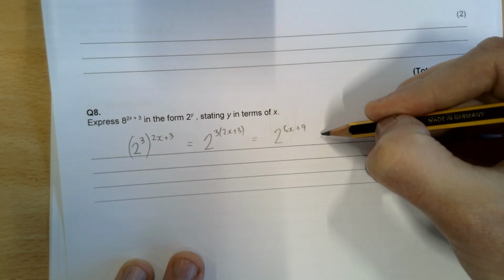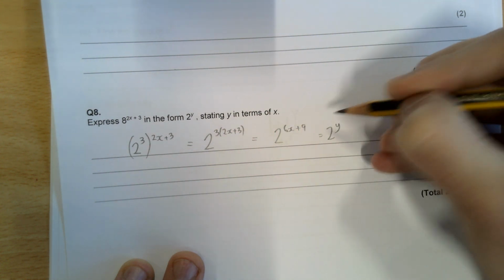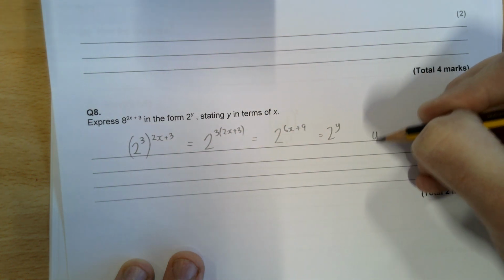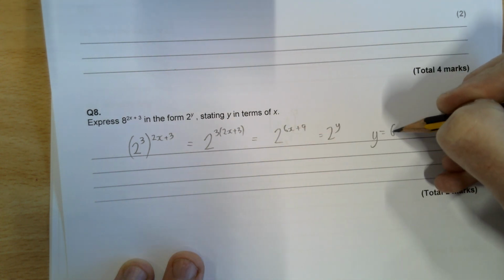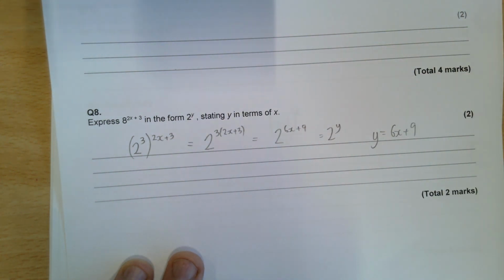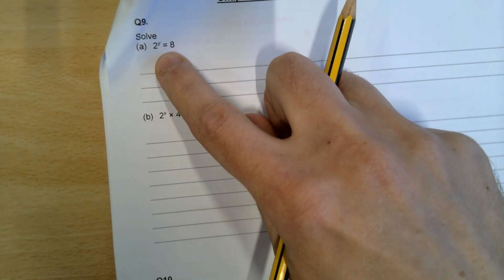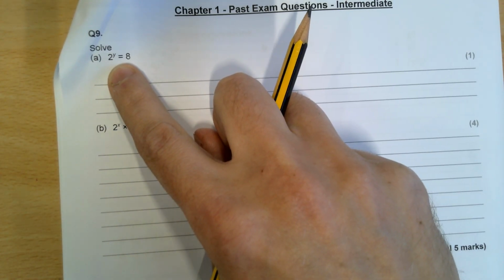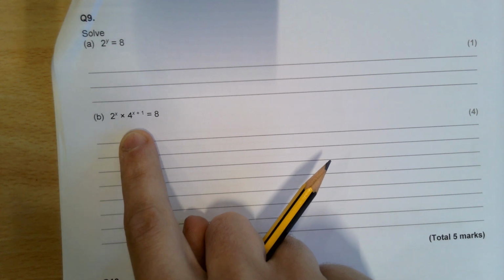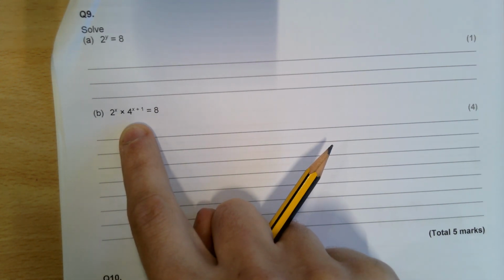So that means that is y. So y is 6x plus 9. Okay. Then there's some intermediate questions. It's not this one. That should be relatively easy. That's just y is 3. It's this one. This was what I was talking about before with using the index laws backwards.